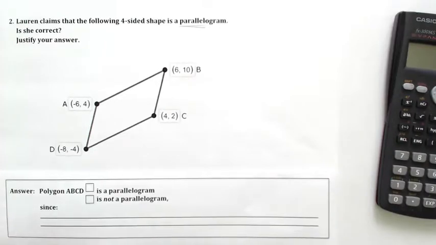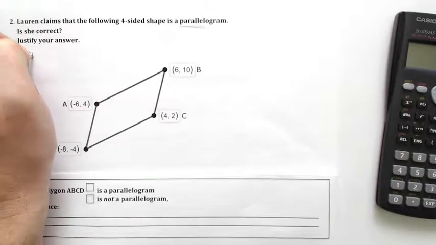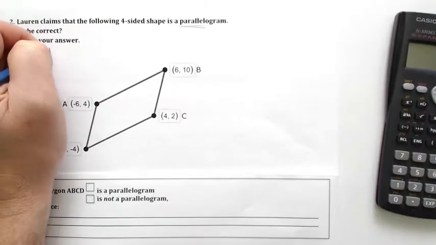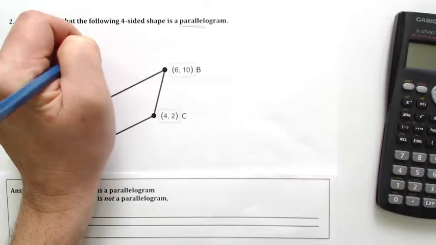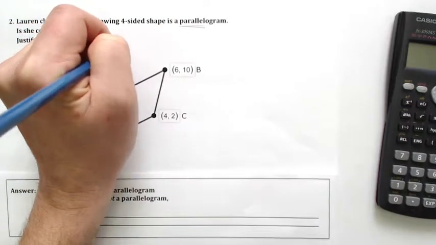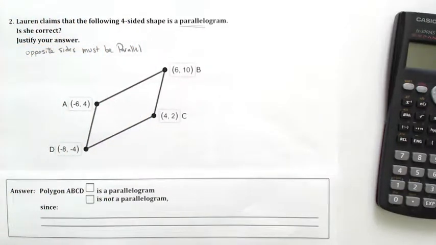Well, we need to remember that in parallelograms, opposite sides must be parallel in order for it to be a parallelogram.